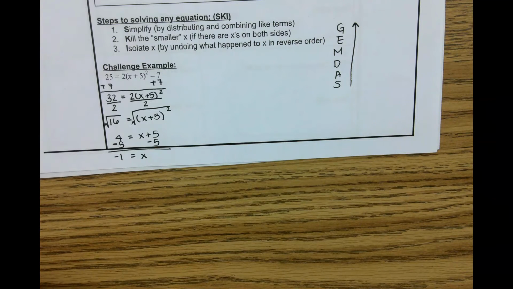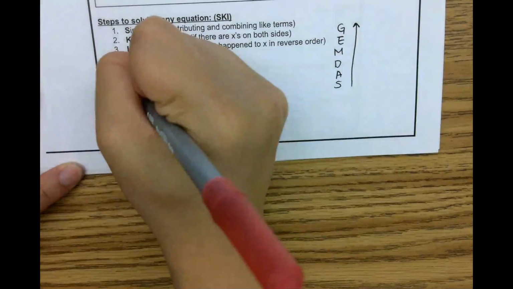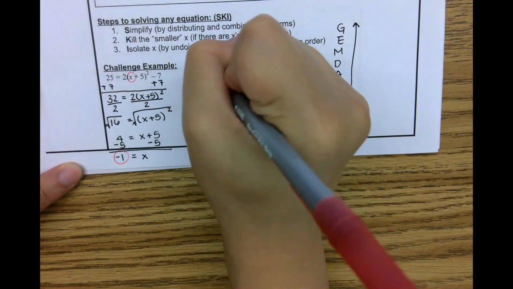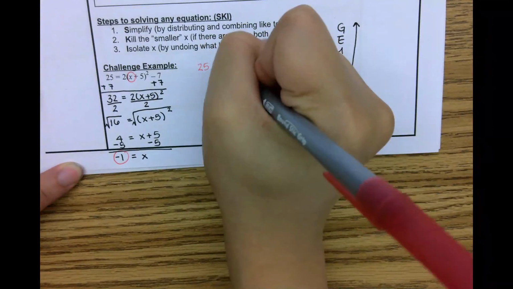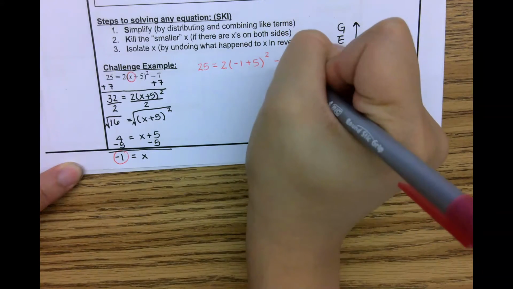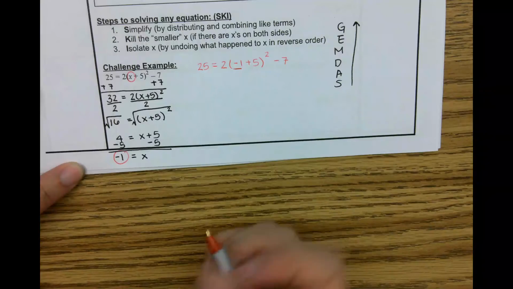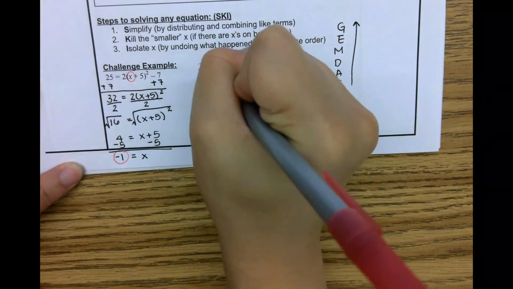And as always, if you're scared that your answer is wrong, super easy. All you have to do is check it. You take your answer and you plug it in, right? So I'm going to do that, right? Just in case I'm scared that my answer is wrong, okay, all I have to do is plug it in, right? You see that I plugged in my negative 1 here. Okay. Then using GEMDAS, I can find the answer.